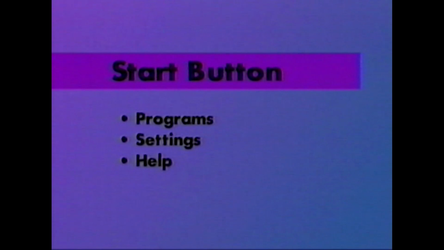Well, that's the taskbar. We've gone over quite a few things in it. And the next thing that we're going to go into is probably the most important thing in Windows 95, and it is called the Start button. The Start button is one of the most important tools in Windows 95. From it, we can start programs, get into documents, do all kinds of things.